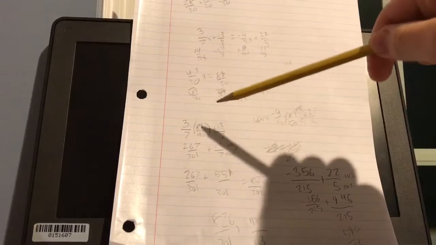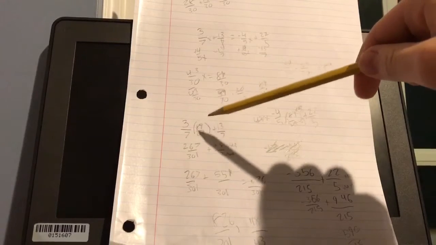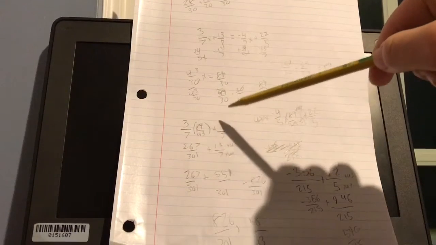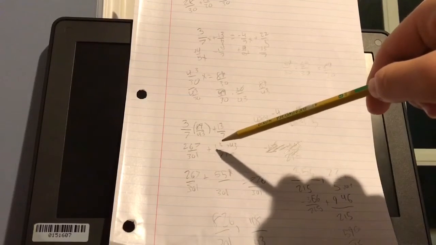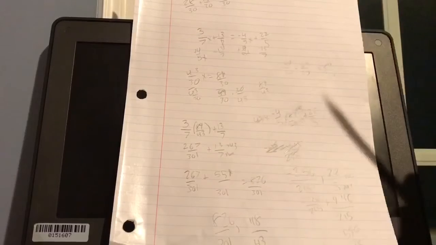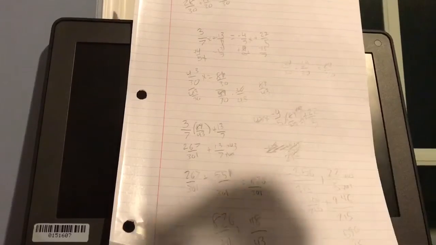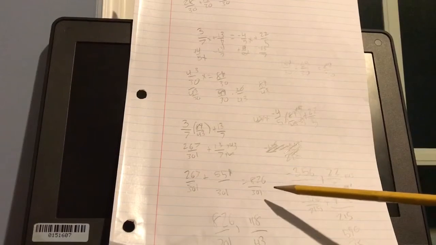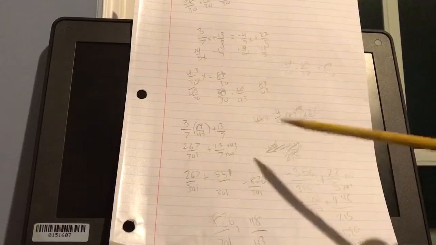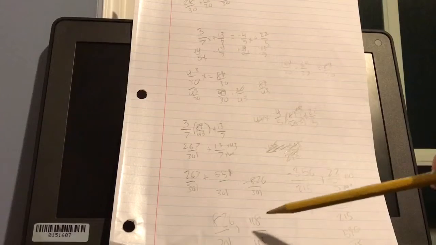So in this one you do 3/7, then plug in the 89 over 43. So when you do that, you get 267 over 301. Then add 13 over 7 to that. Then from that you get 826 over 301, which is the first point of where they intersect.